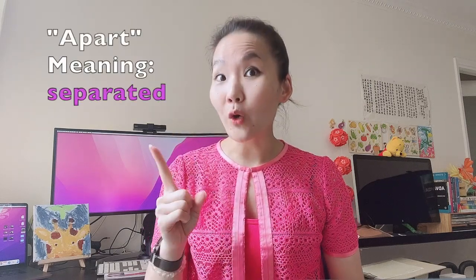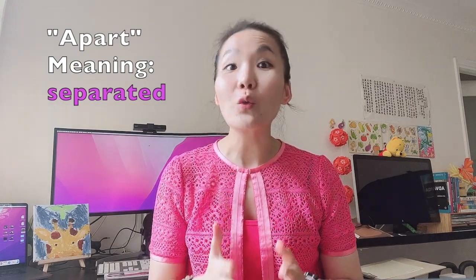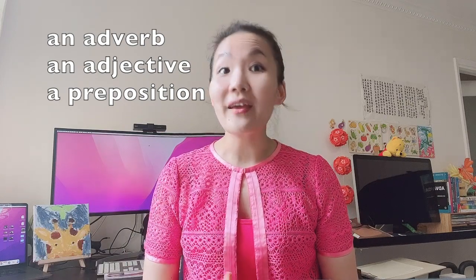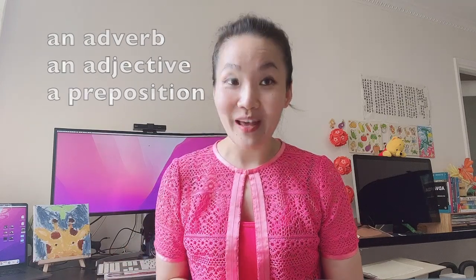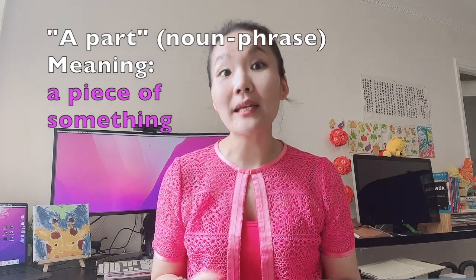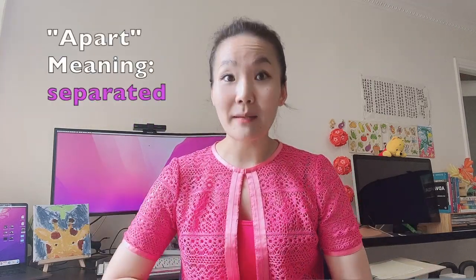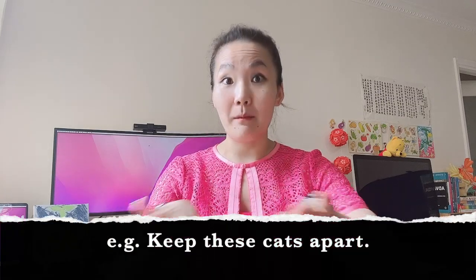Apart, one word, means separated, describing something that is not with other things. It could be an adverb, an adjective, and a preposition. I'll get into that, don't worry. "A part," it's a noun phrase to mean a piece of something. So when you want to say something is separating you from something else, use "apart." For example, keep these cats apart.